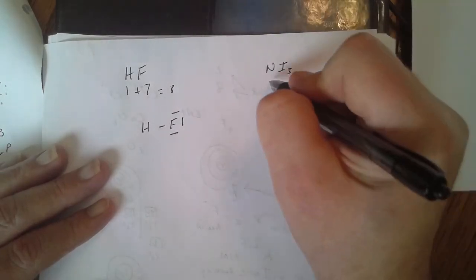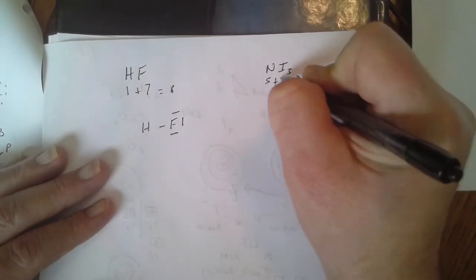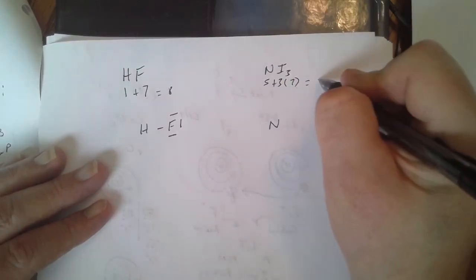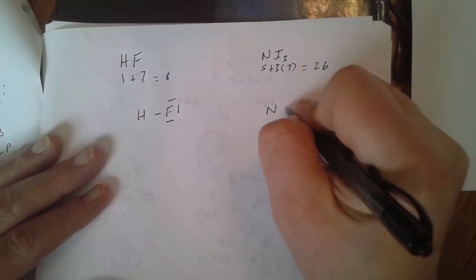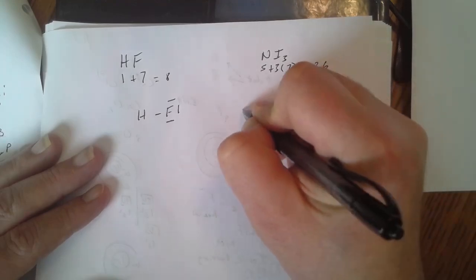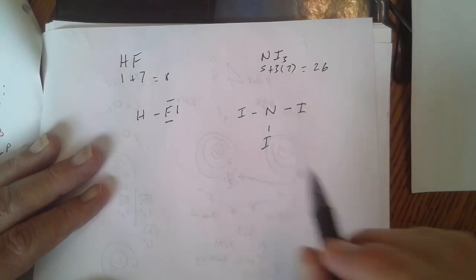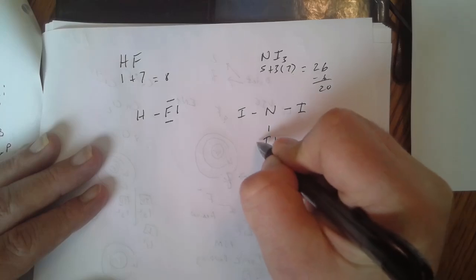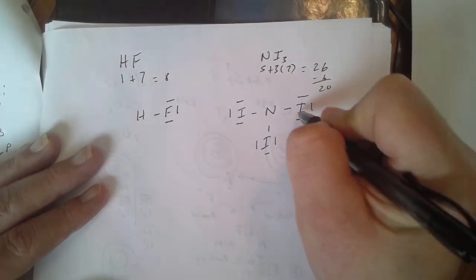Nitrogen brings 5. Each of these brings 7, but there are 3 of them. So that is 21 plus 5, which equals 26. One iodine-nitrogen bond, 2, and 3. So out of that 26, we've just taken care of 2, 4, 6. That leaves us 20: 2, 4, 6, 8, 10, 12, 14, 16, 18.